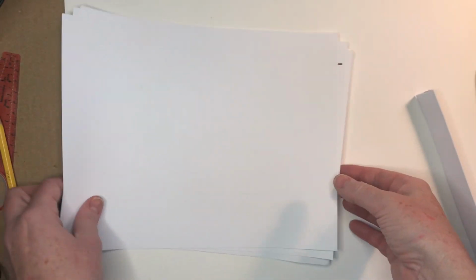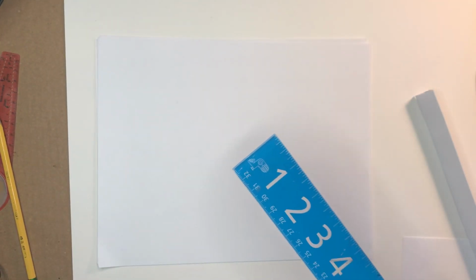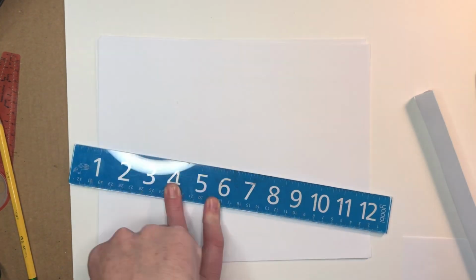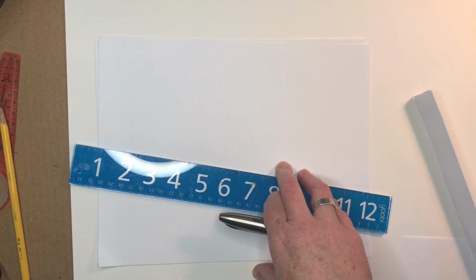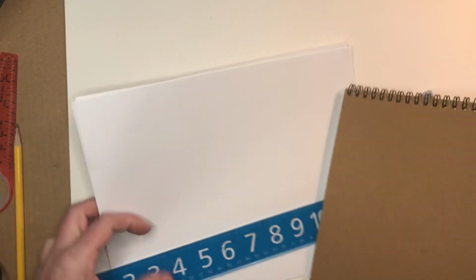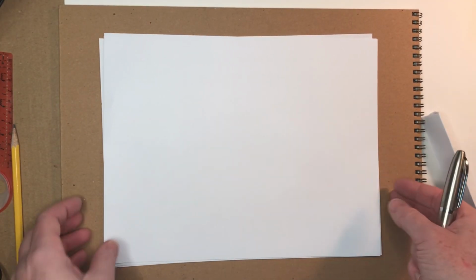All right. I am going to use my ruler. Okay, so step one, you are going to take your ruler and draw a line from the short side to the other short side. And I feel like I need a different background here so you guys can see my paper. Let me lay this down so you guys can see it better. Okay. So from the short side to the short side.